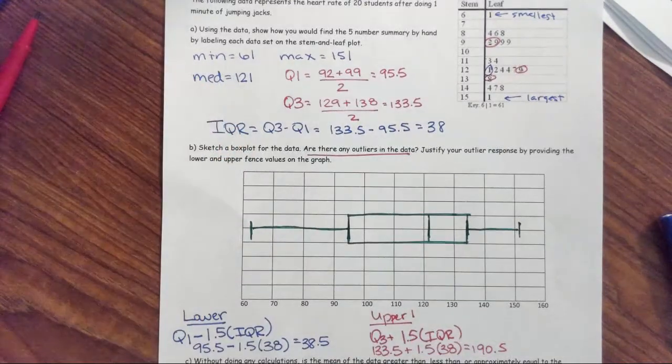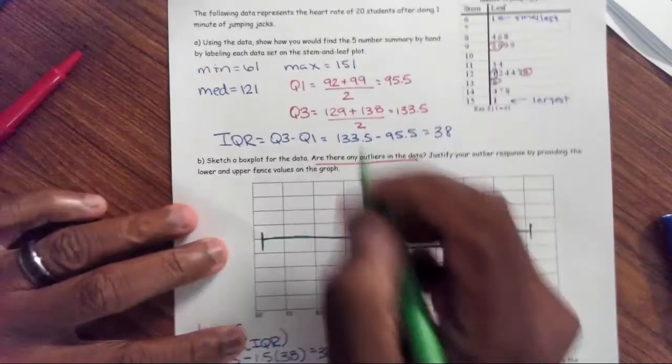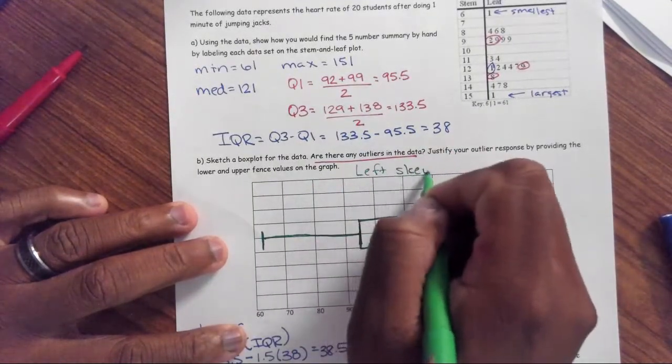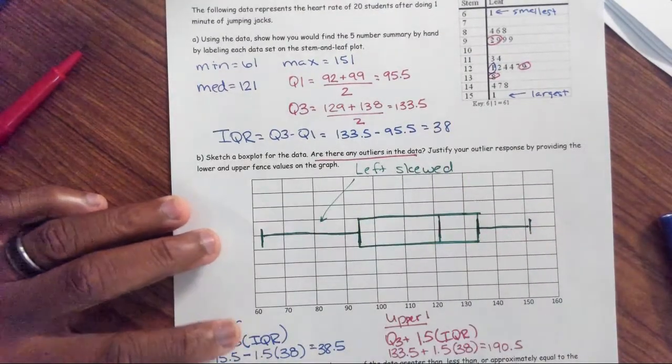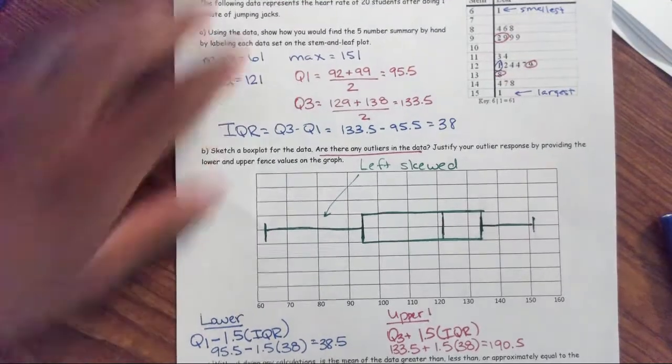So when I look at this box plot, if I ask you to describe it, listen up. What would you say about this box plot? Why is it left skewed? It has a long left tail, right? So this is a left skew distribution. This is left skewed because you have a longer left tail. Does everybody understand that?